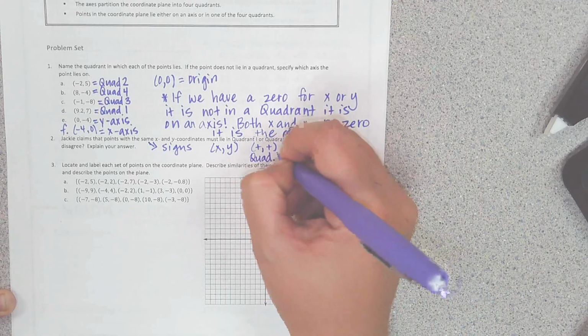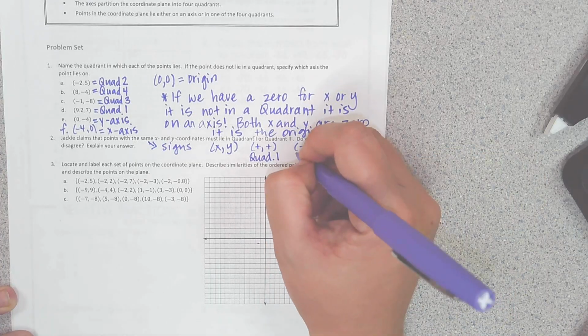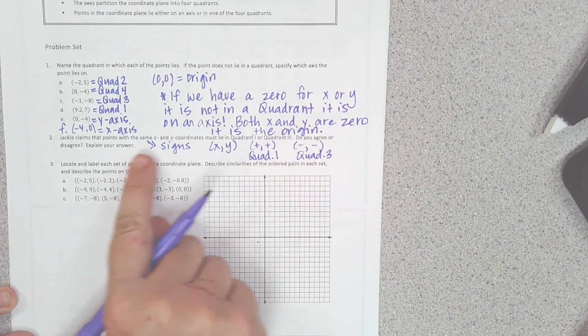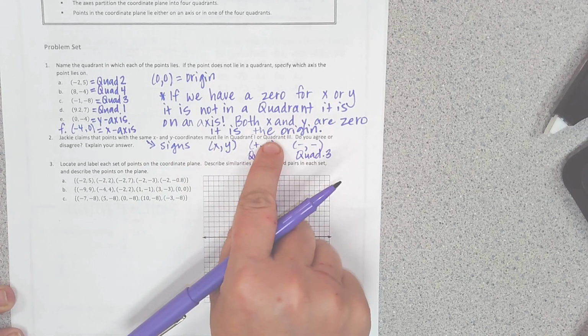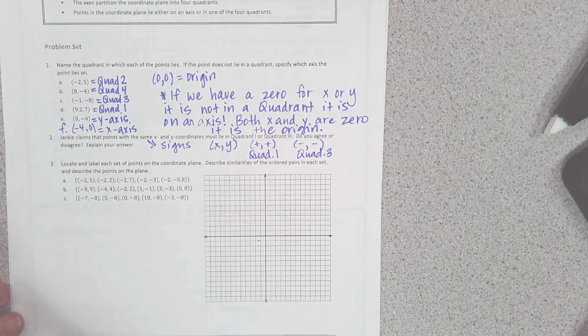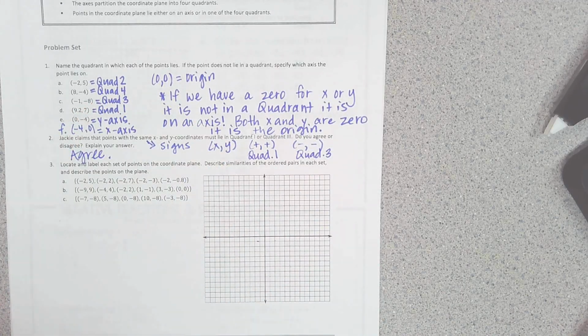Quadrant 1. And what quadrant has negative and negative? Okay. And what did Jackie say it had to be? Either quadrant 1 or quadrant 3. So do you agree with her? So we agree. All right. So I just wanted to make sure y'all understood that questioning, because that was a really good question.